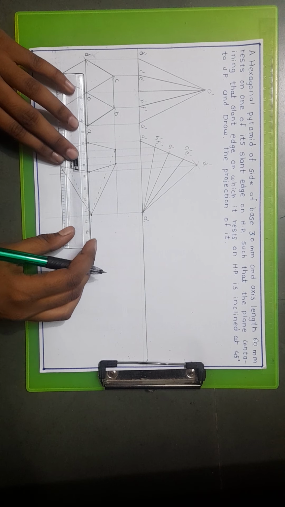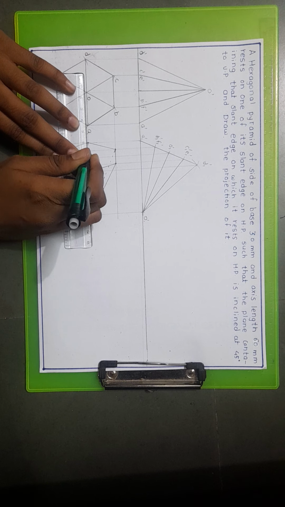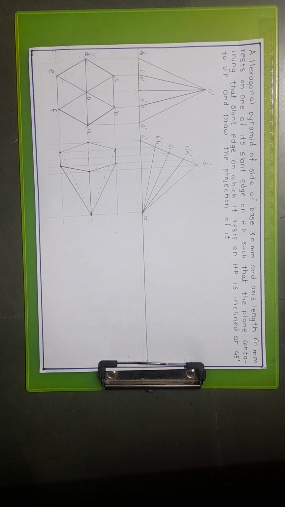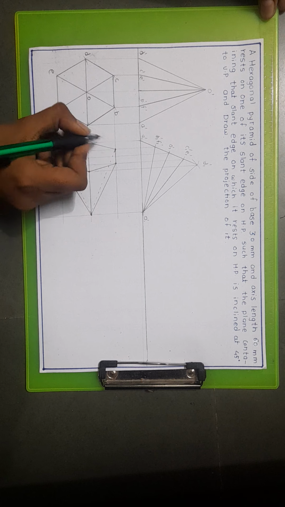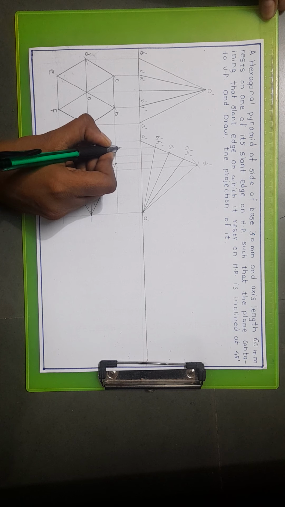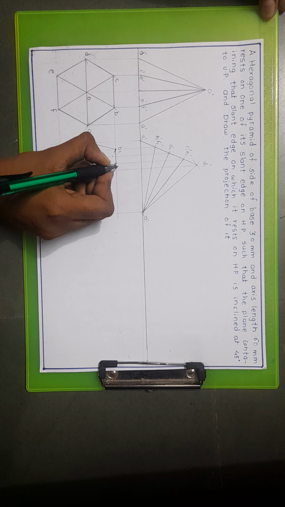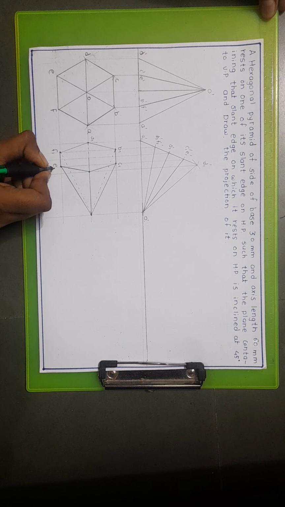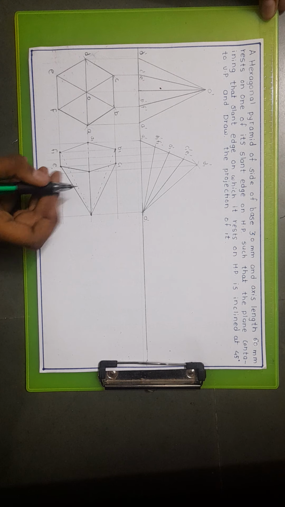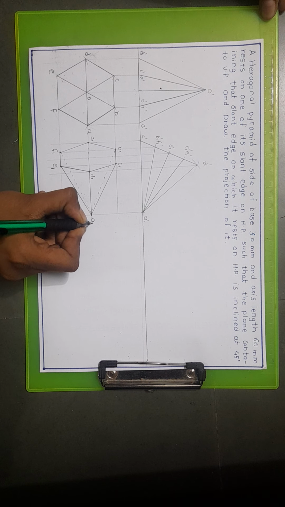Here will be our center line. This line will also be invisible. Now I will give names here. This is A1, this is B1, F1, C1, E1, and D1. This is O1.